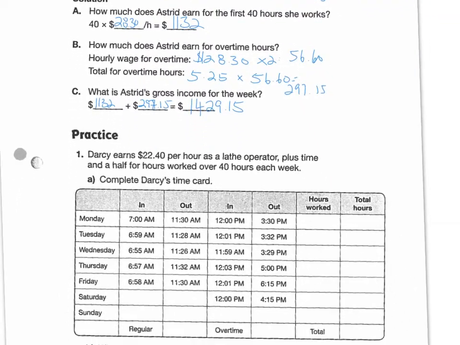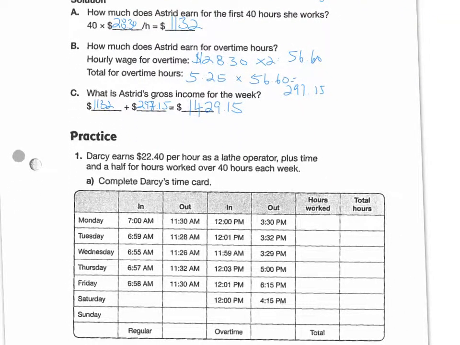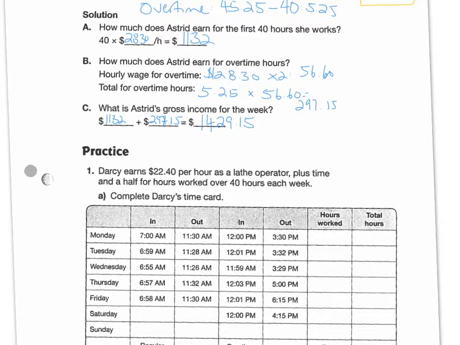So here's some practice questions about Darcy. So you need to fill out the number of hours worked. So to do that, I'll do the first row for you here. You take 11:30, you subtract 7, so there's 4 hours of work between those 2 times, and then 12 to 3:30, that's another 3.5 hours. Okay, so a total of 7.5.